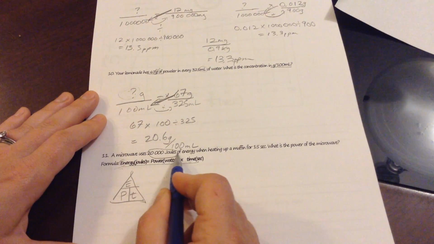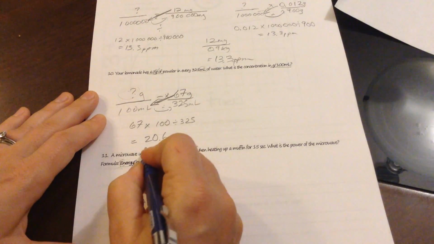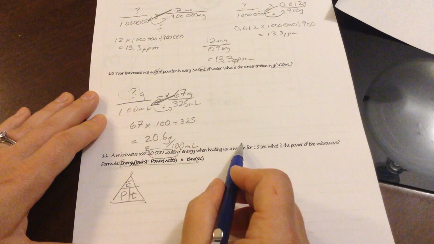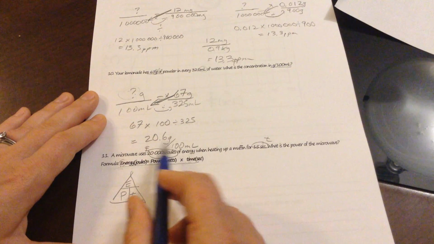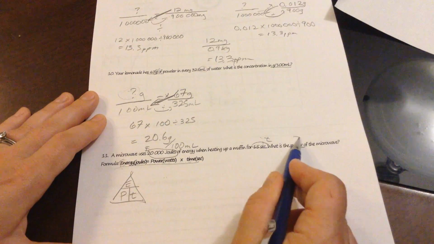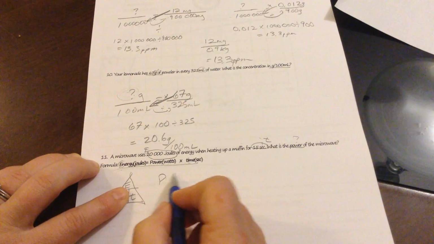And then you circle the first data, joules. Joules, you see it here, it's energy, so this is E. And then 15 seconds, you circle it, that's the time T. So you have E and T, you are looking for P. P equals, well, I'm not sure, so I hide it.